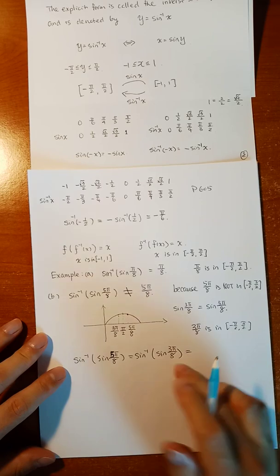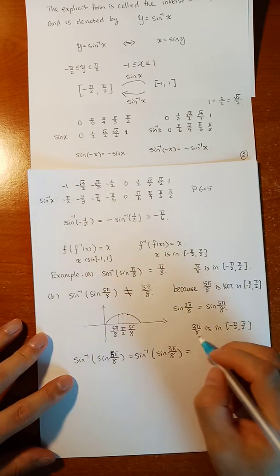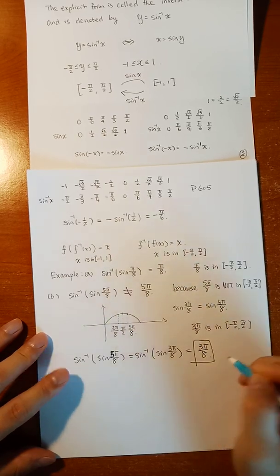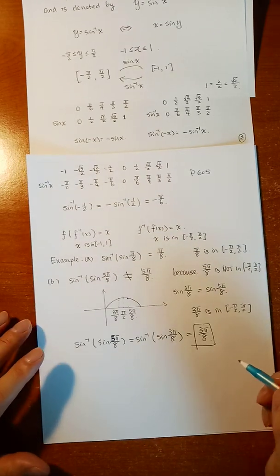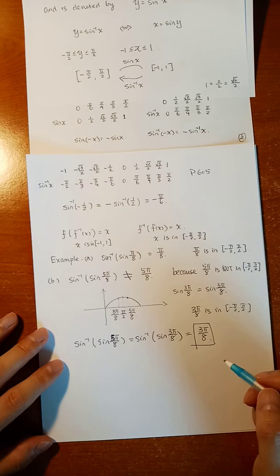And then this one is 3 pi over 8, because it's in the range. Okay, it's very important. You have to find the value in the range.